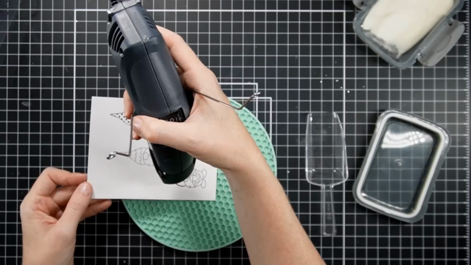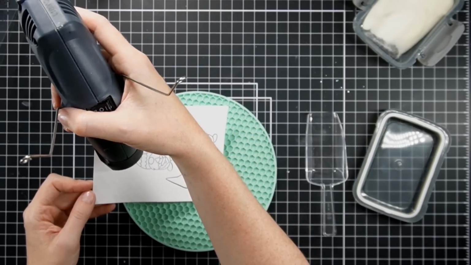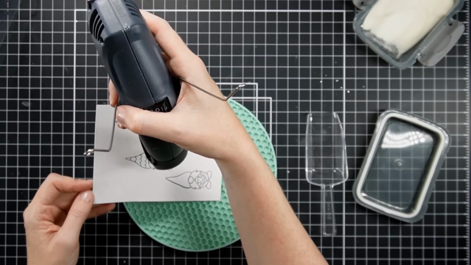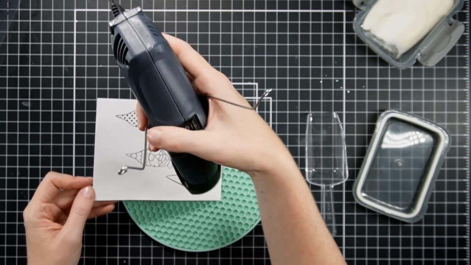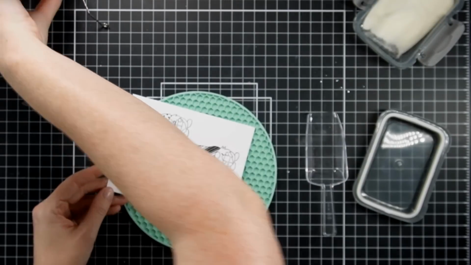I do want to say that I've never had any issues using my markers with embossing, like embossing my images, but some people have said they've frayed their markers, so just be careful. I guess do that at your own risk.